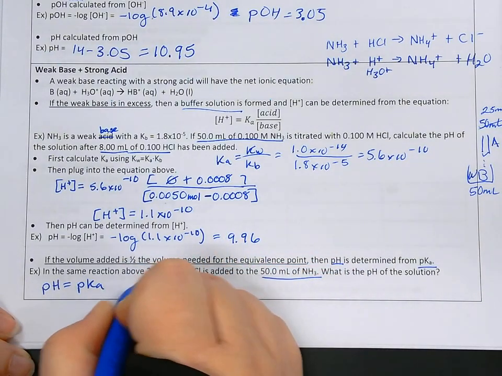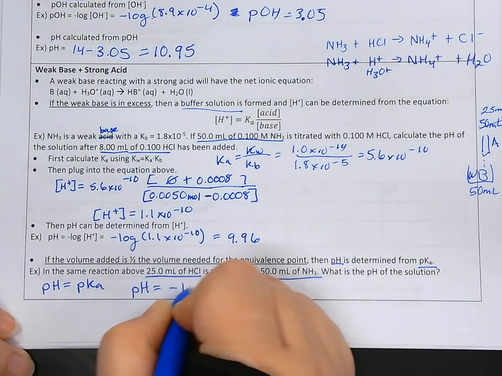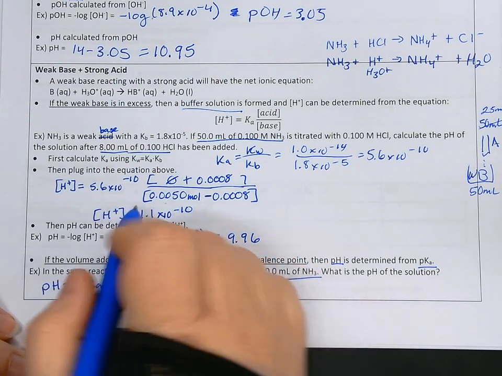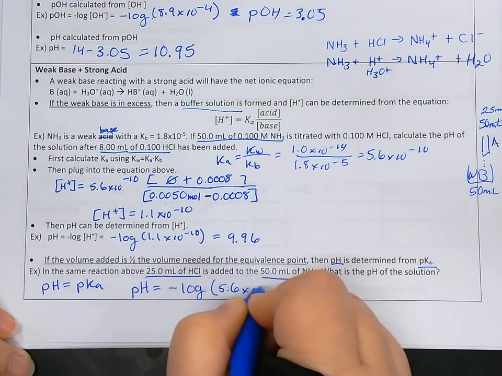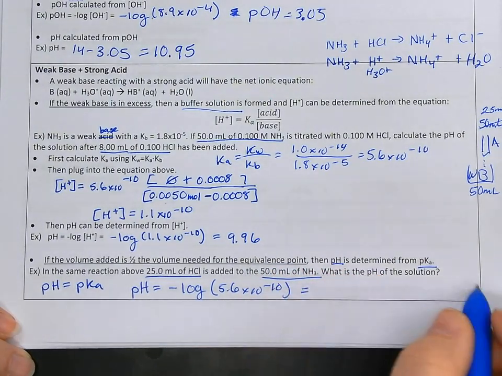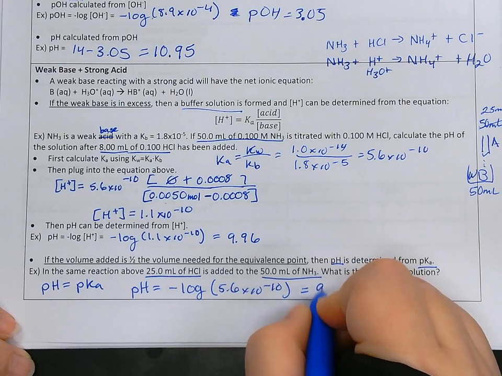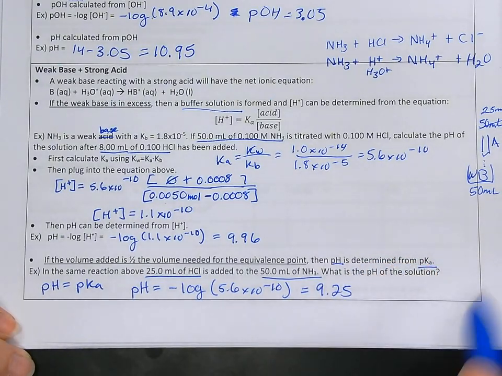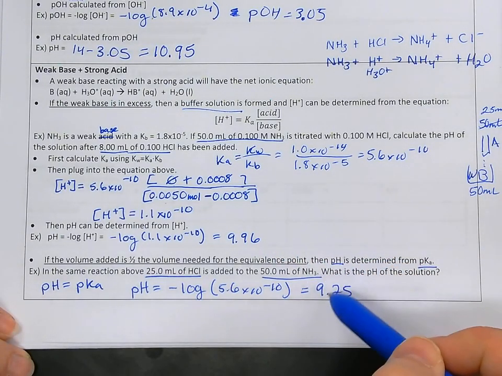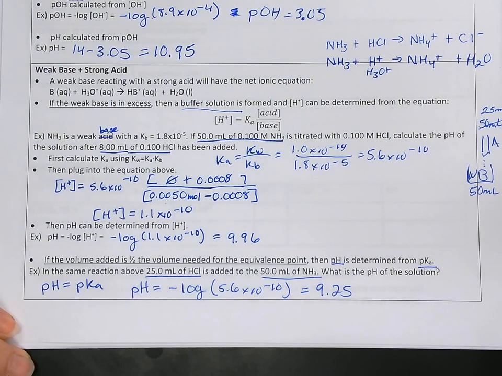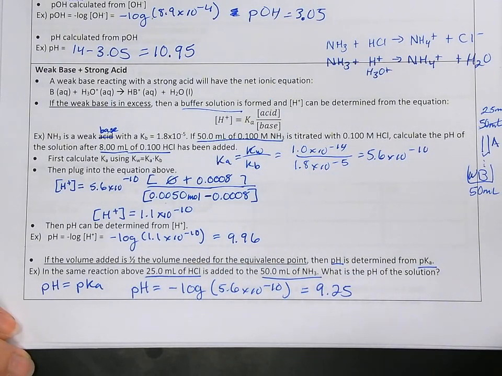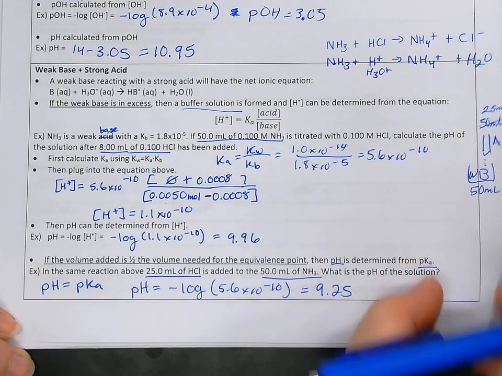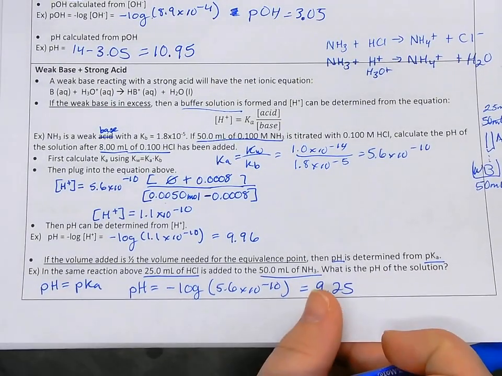So our pH equals the negative log of our Ka value, which we calculated to be 5.6 times 10 to the negative 10. And that gives us 9.25. Okay, we can see when we add more acid, we're becoming more acidic. We're dropping in our pH. We go from adding 8 milliliters of acid to 25 milliliters of acid, and we drop our pH.